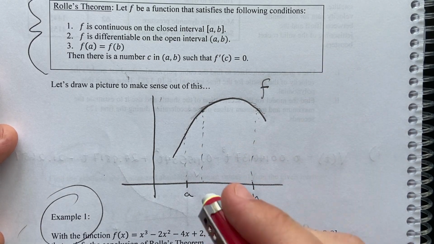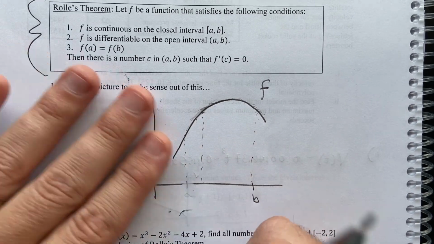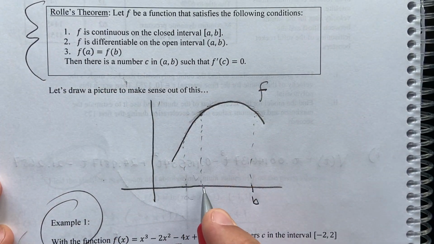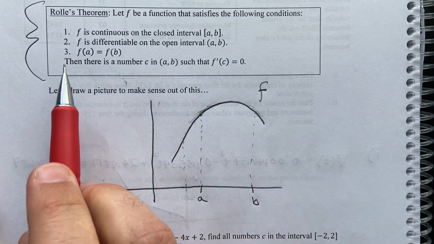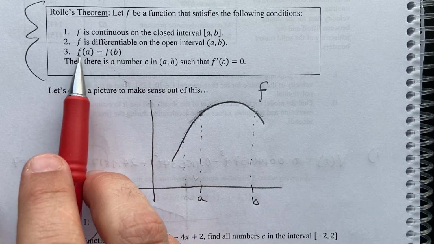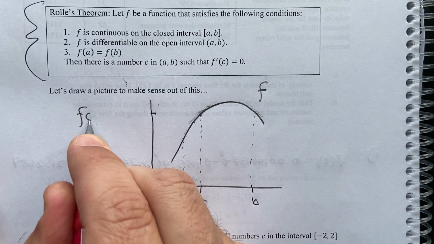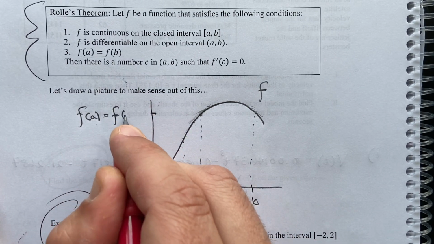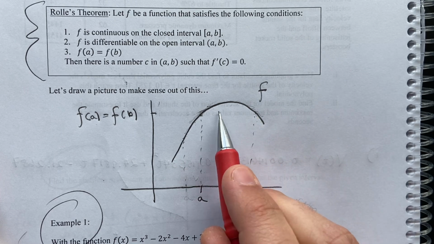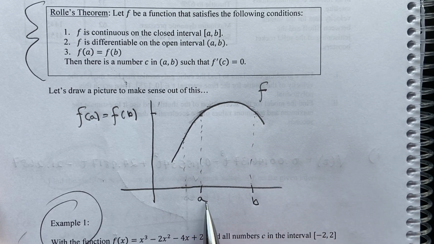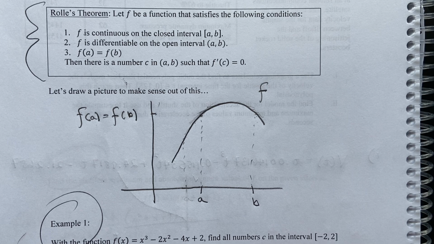So I'm going to shift a over a little bit. Let's call a right there. That way, number 3 is met: f of a equals f of b, because these are at the same heights for these different inputs. So 1, 2, 3 are all met now.